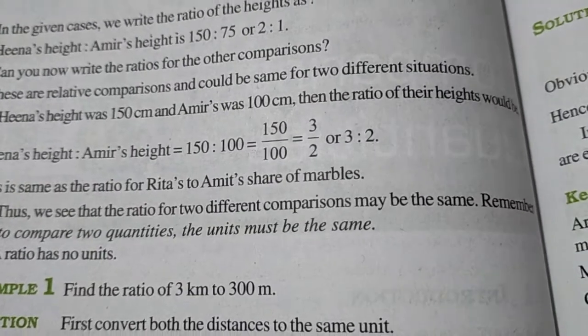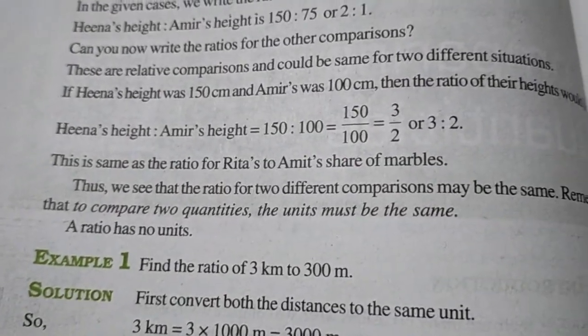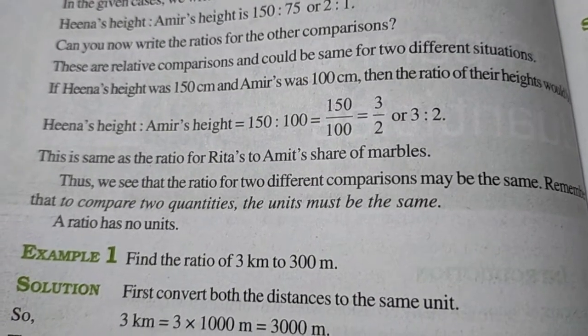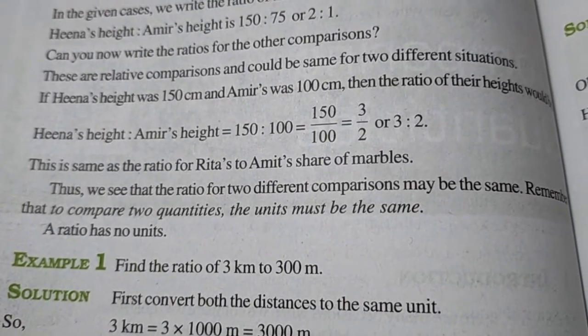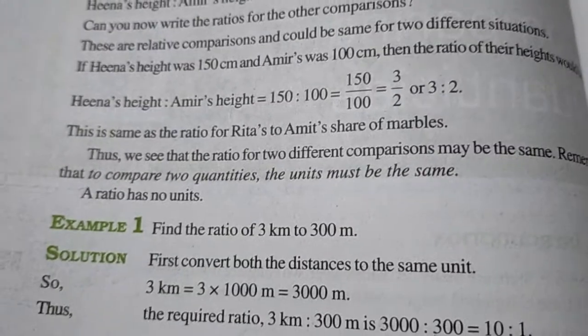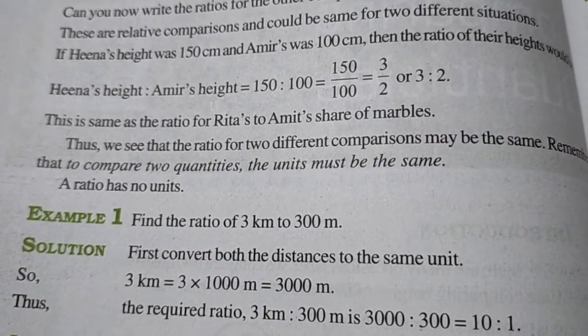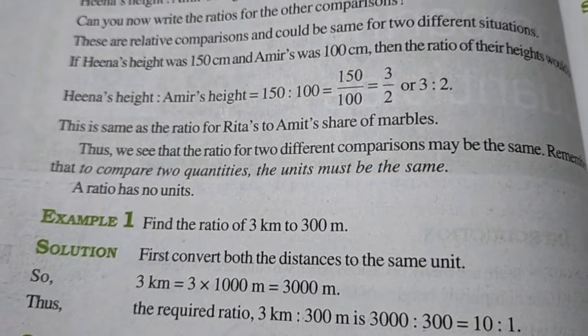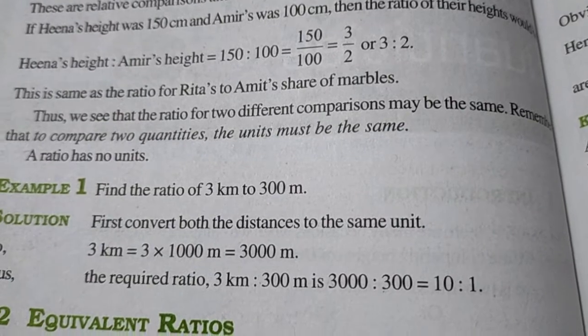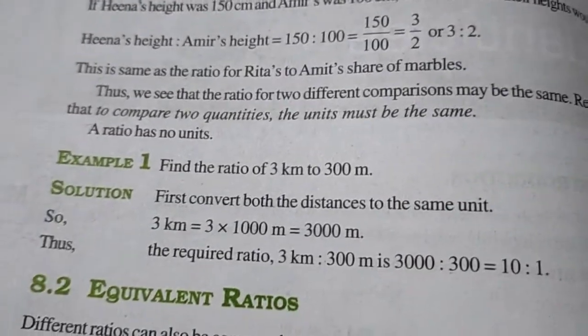So the ratio of their heights would be then 150 upon 100. That is Hina upon Amir will be 150 upon 100 or 3/2 or 3 to 2. So this is the same as that of Rita to Amit's share of marbles. So you can see that the ratio for two different comparisons may be the same.